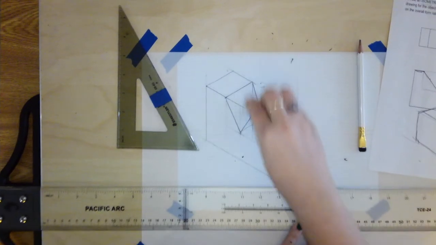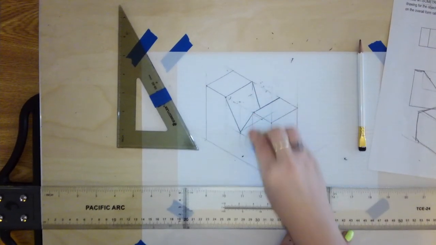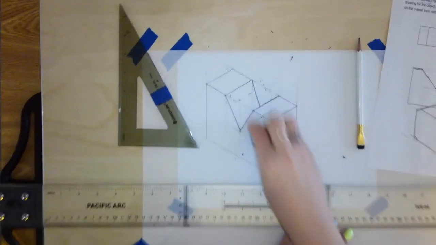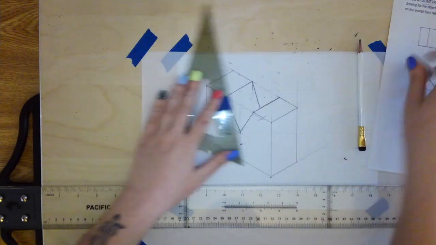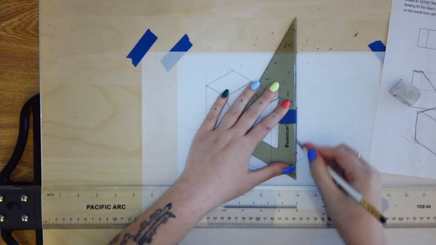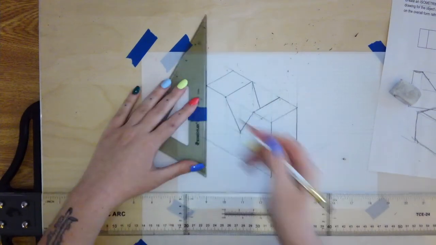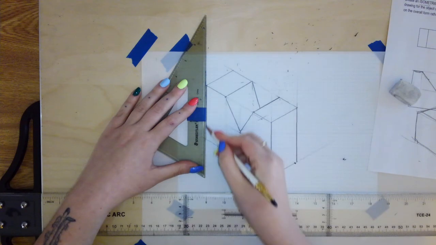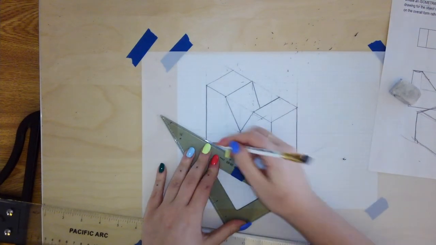So with an isometric technique, you're still dealing with lots of parallel lines, especially like you are with an orthographic. But the main difference with an isometric is that you don't have perpendicular lines to each other. So all of your vertical lines would remain vertical, like they look in the orthographic. All of your horizontal lines are at 30 degrees.